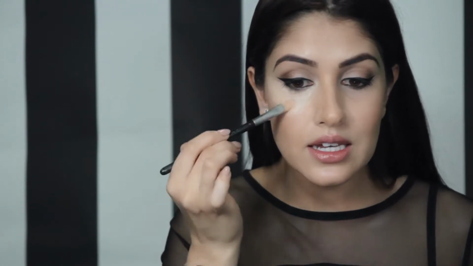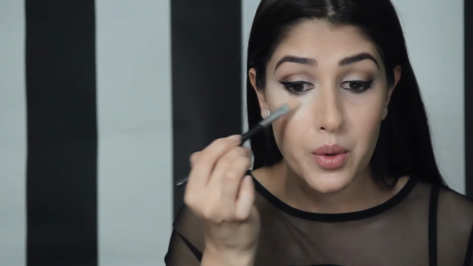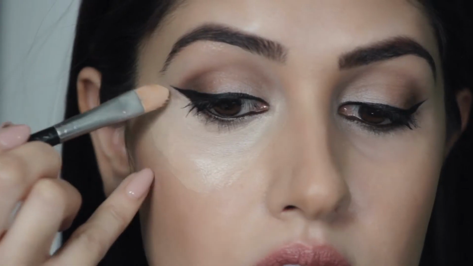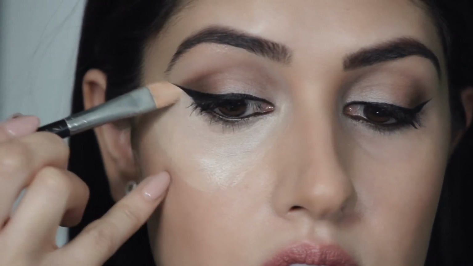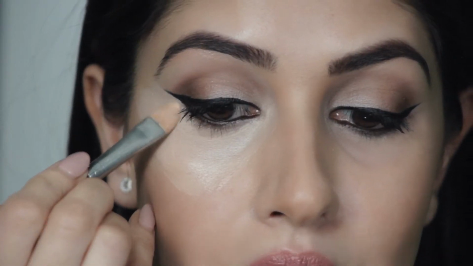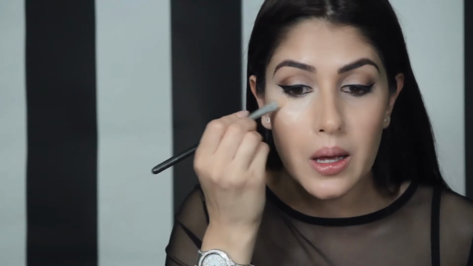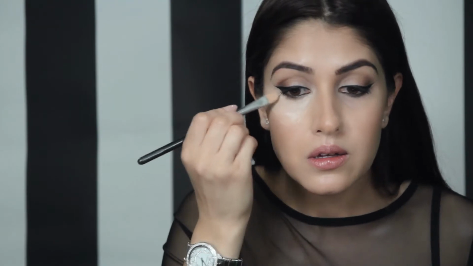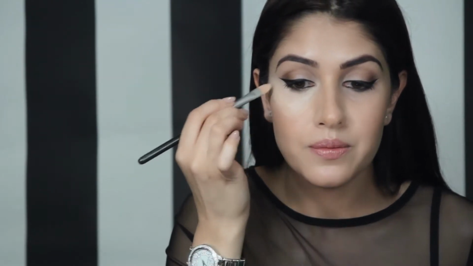Now as you can see, I'm wearing a winged eyeliner today, so I'll go really close to the wing, creating the perfection there, and you will see my wing should be looking more intense now because we have highlighted underneath. So the dark color appears even darker. It's amazing.